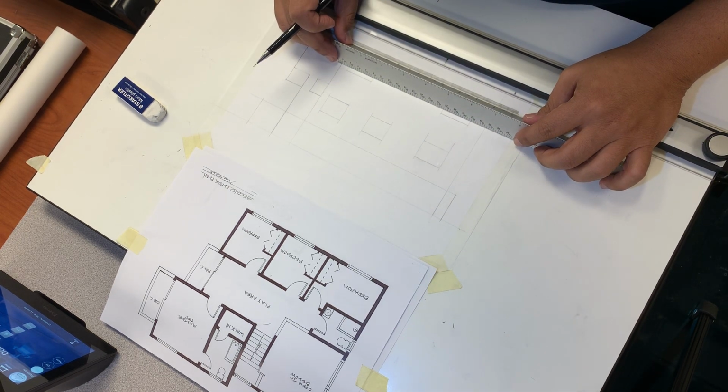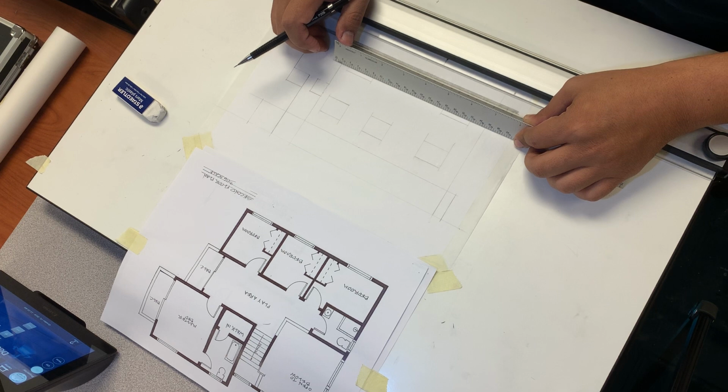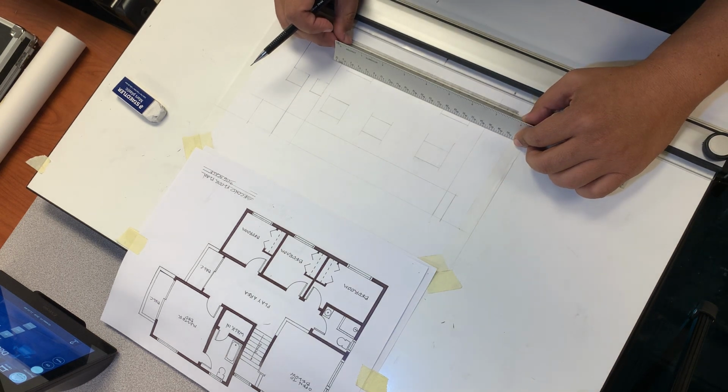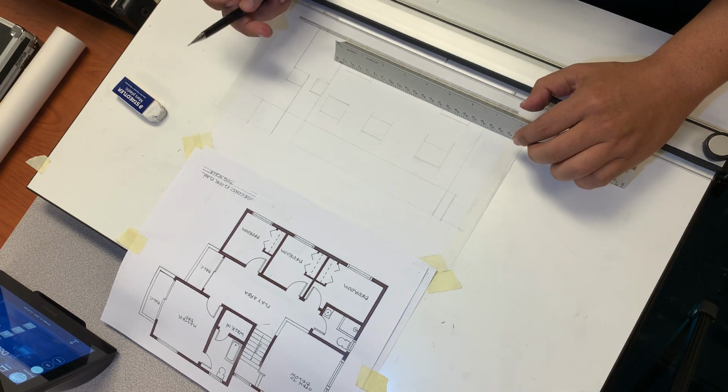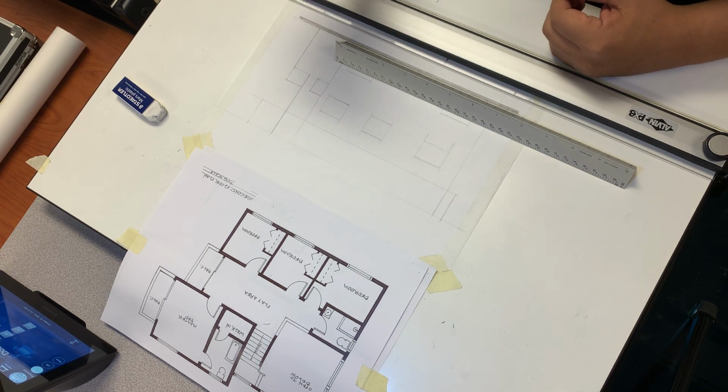And that looks to be 35 feet and 3 inches. So 35 feet divided by 2, 17 and a half. So 17 feet 9 inches, because I need that 3 inches.